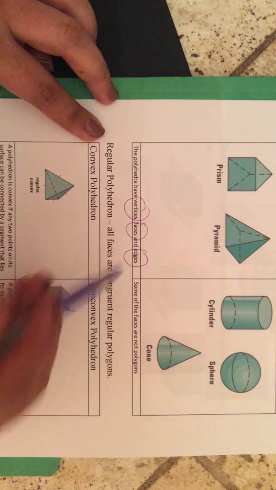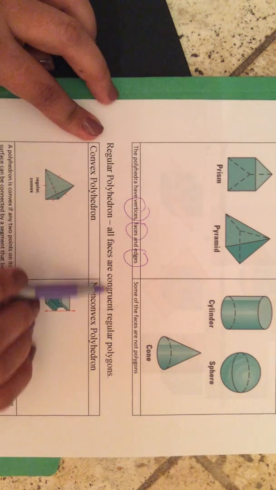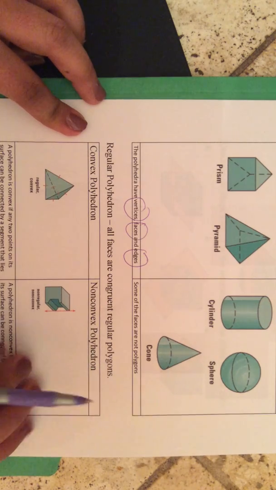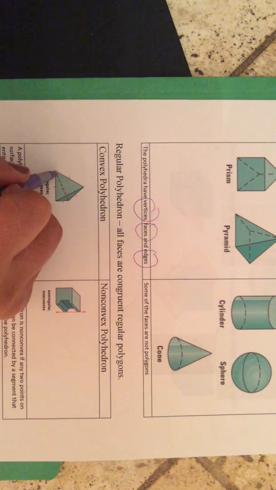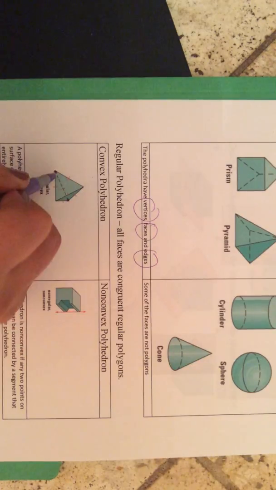Okay, so we have regular polyhedrons. Regular polyhedrons, all faces are congruent, regular polygons. So if you take a look at the convex polyhedron, that's just saying that if any two points on its surface can be connected by a segment that lies entirely inside or on the polyhedron. So here's one point, here's another point, and you can connect them, and this segment is inside the polyhedron. So that's why it's called a regular convex.